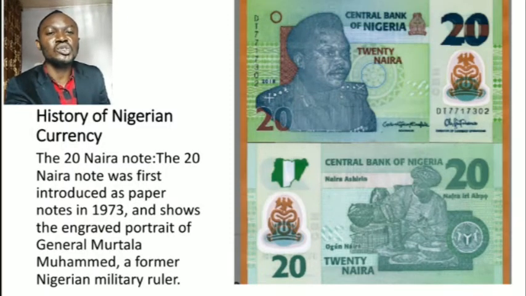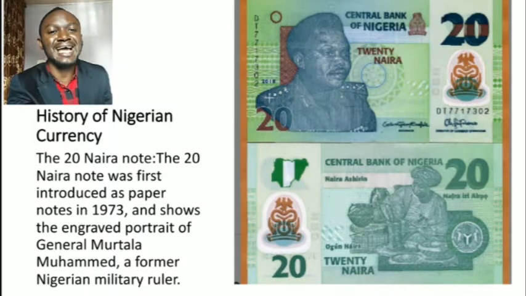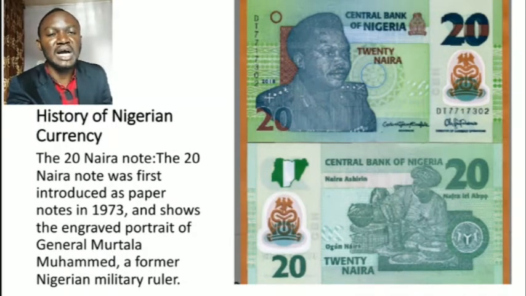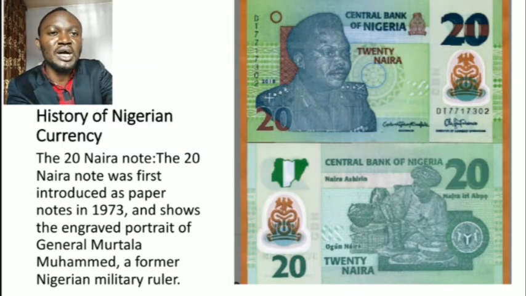The 20 Naira note was also introduced in 1973, and it has the portrait of General Murtala Mohammed, the one who ruled Nigeria between 1975 and 1976. He was also murdered in a coup plot. An attempted coup led to his demise. The person that came after him was General Olusegun Obasanjo. So we honor Murtala Mohammed in one of the denominations of our currency, which is the 20 Naira notes.